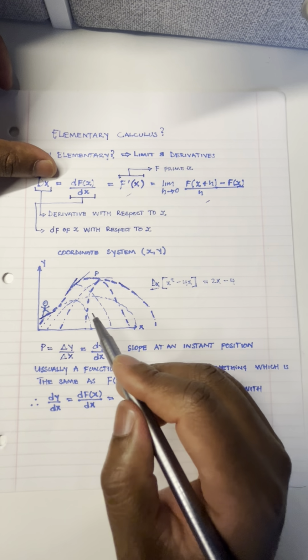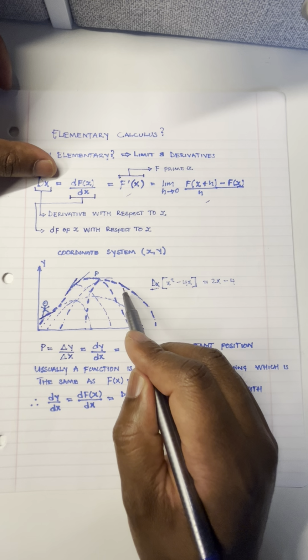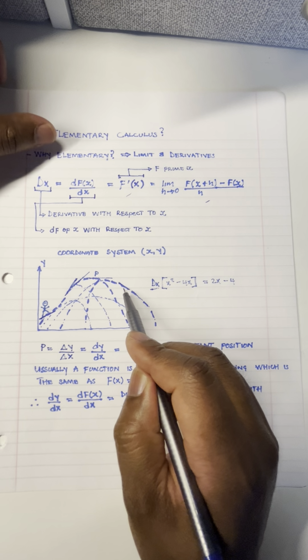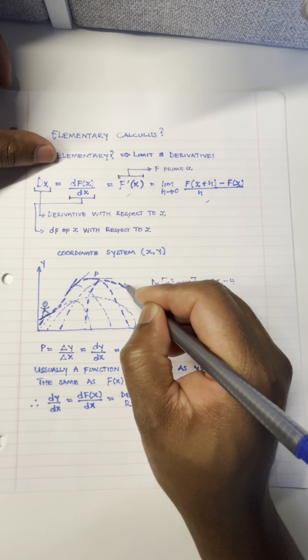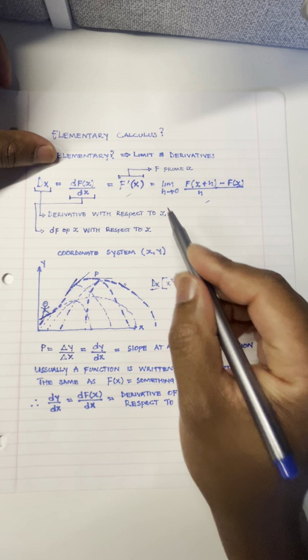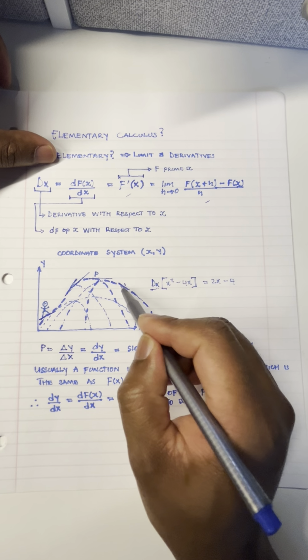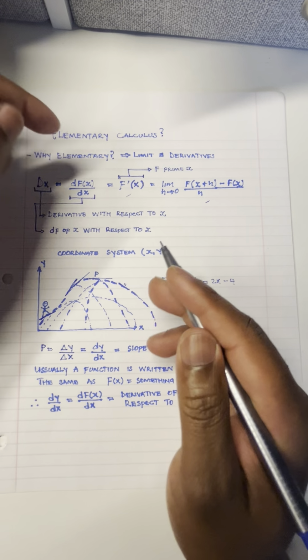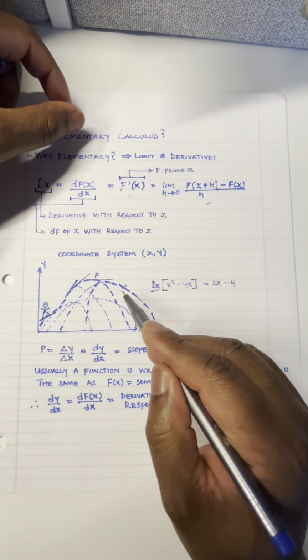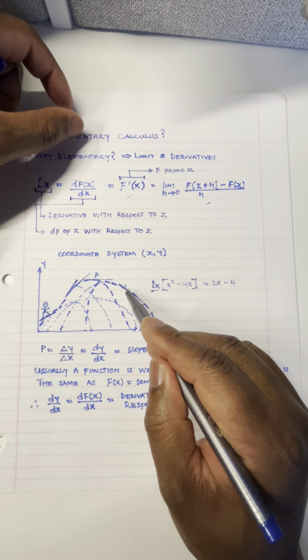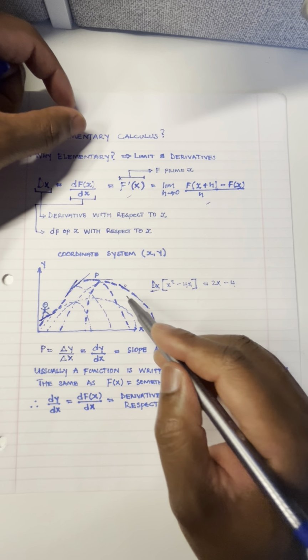So the idea of a derivative is that we squeeze that little area and make it really small as h, like whatever you are climbing over there, approaches 0, like really, really small. So at that instant, we want to know the slope of that.